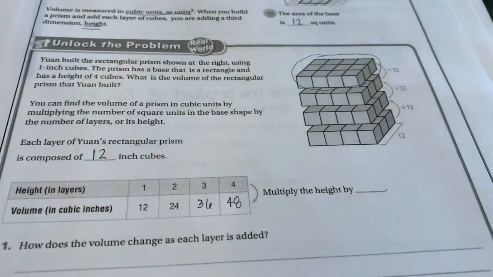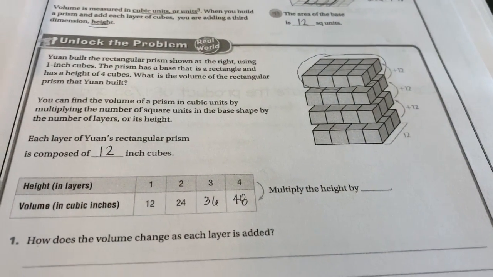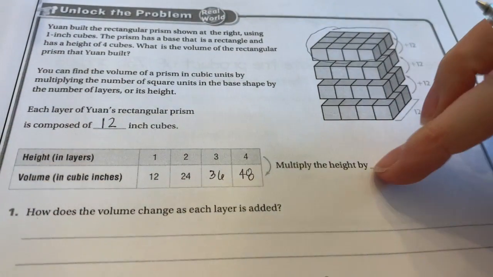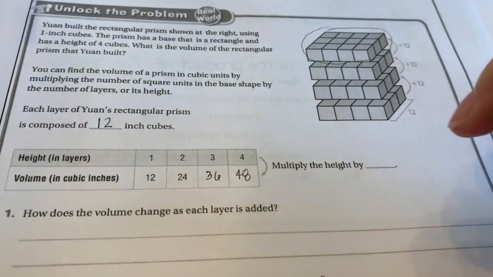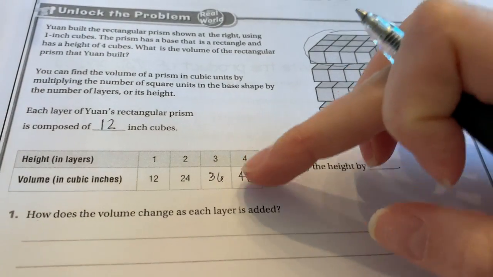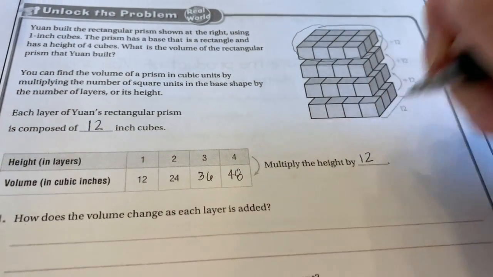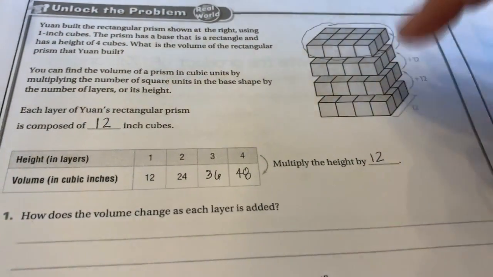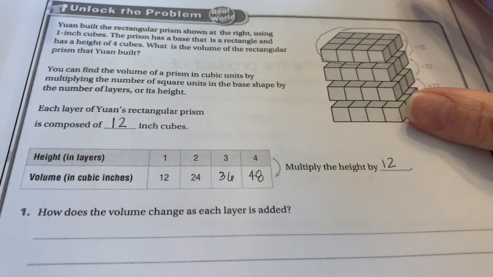Okay, so what we're learning in this lesson is basically what I've been showing you for the past few lessons, but just formally. So what we're doing is we're multiplying the height each time by 12, because we're adding another layer of 12. So remember, repeated addition is multiplication. Okay?